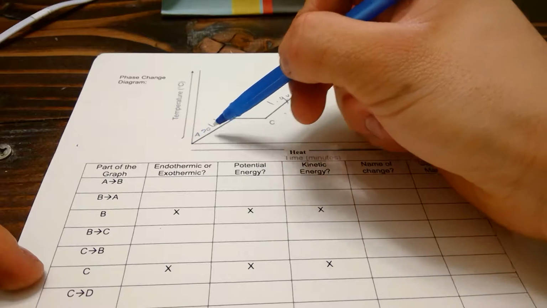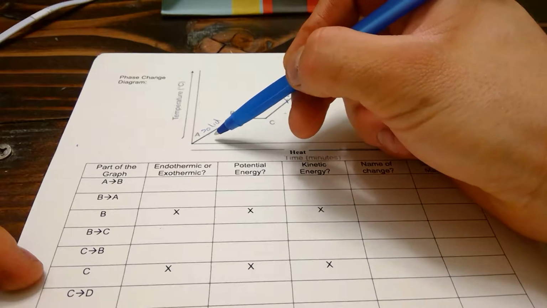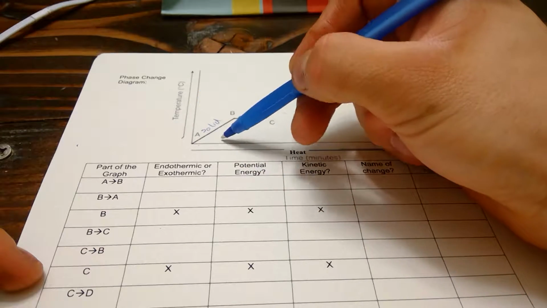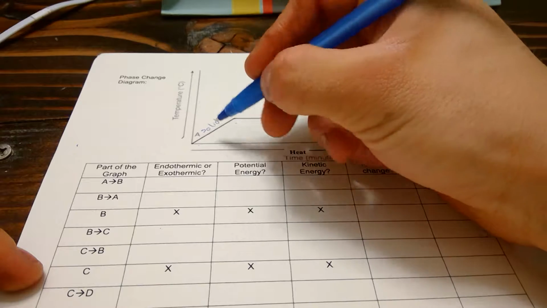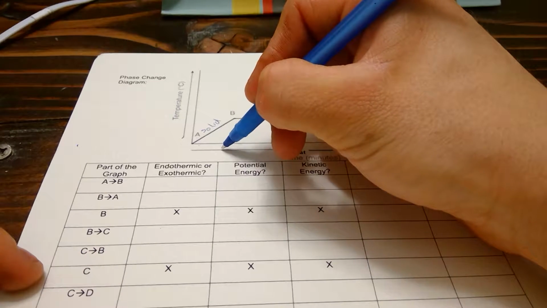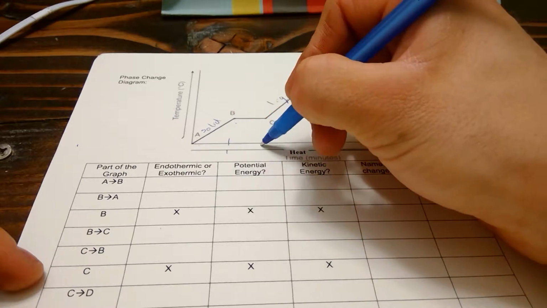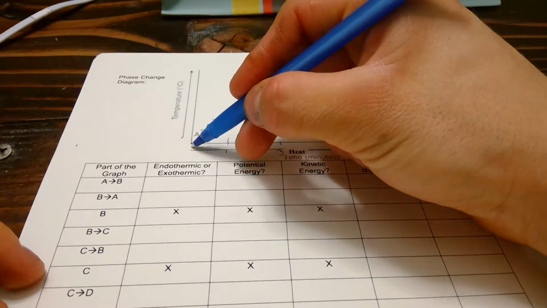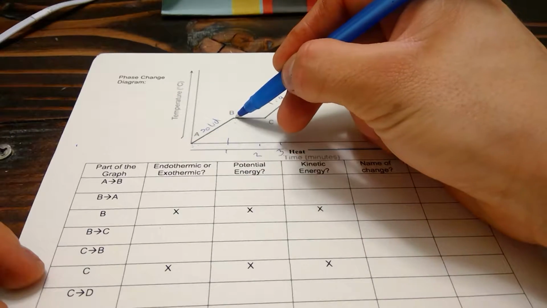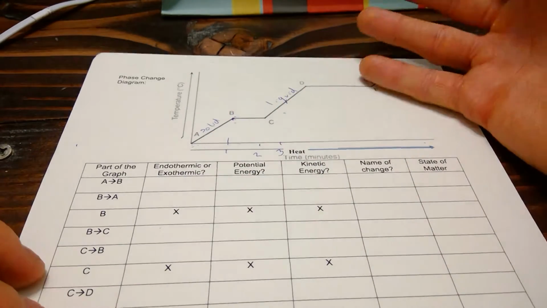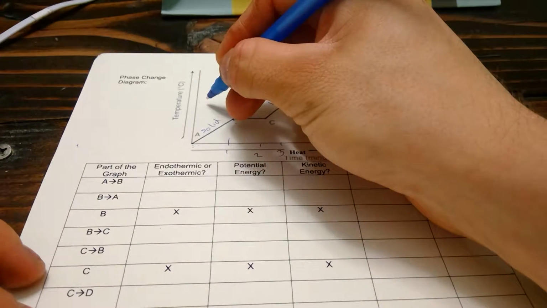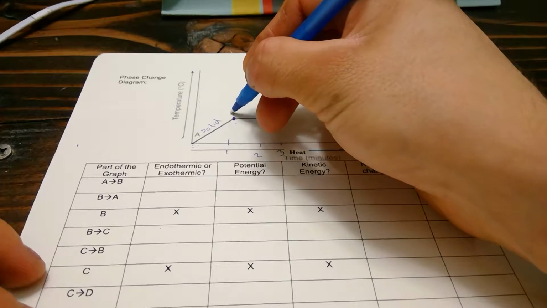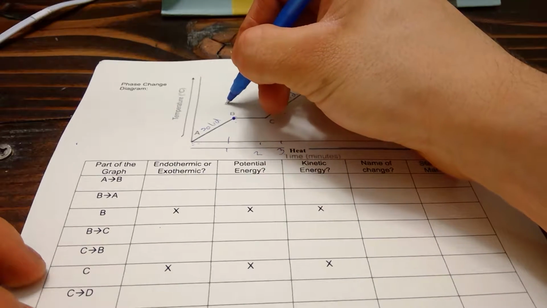If from A to B, a substance is solid, and I'm going from A to B, I'm increasing the temperature. I'm adding more heat, right? If this is heat, I'm going to give this as an example, like 1, 2, 3 or something like that. If I'm going from A to B, I'm increasing from 0 to 1, or something like that. So I'm increasing the heat and I'm also increasing the temperature. Well, when I get to B, this is actually the melting point.